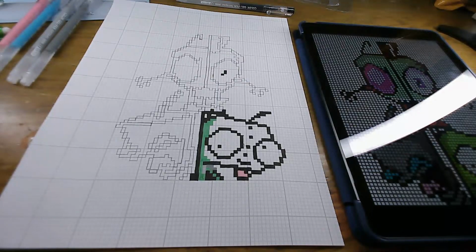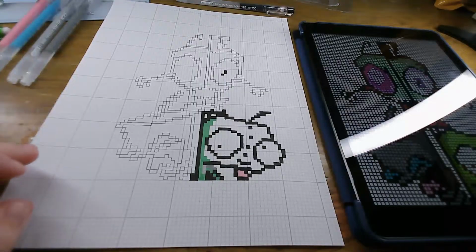Now, time for the main chunk, which is the lighter green.